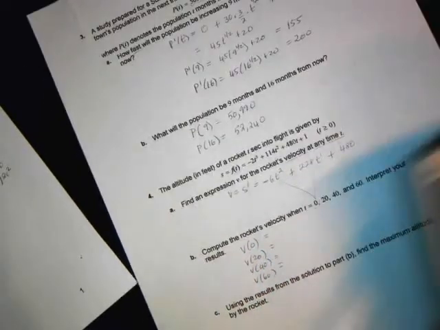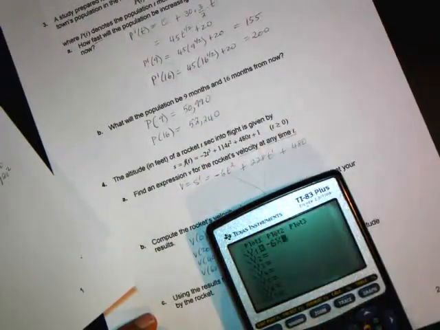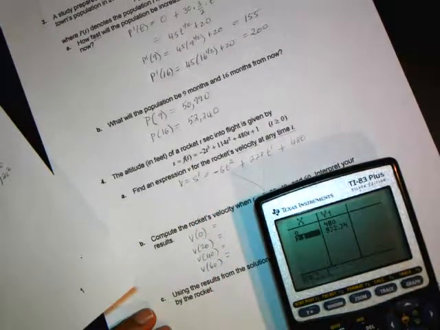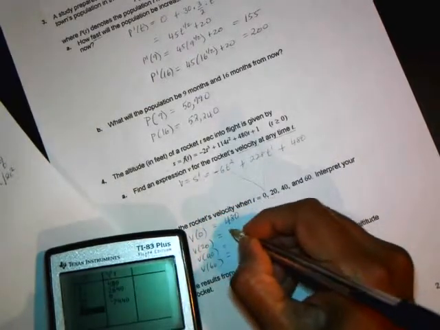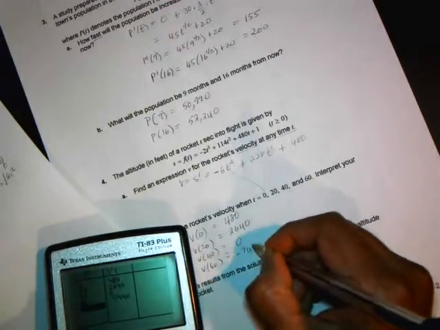You could make your life easier by going to y1, I'm going to clear these other ones, and type in this velocity, negative 6 x squared plus 228x plus 480. And go to the table and type in 0, 20, 40, and 60. And that makes the substitution a lot faster. So it's 480, 2640, 0, negative 7440.